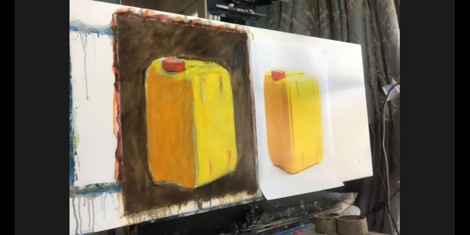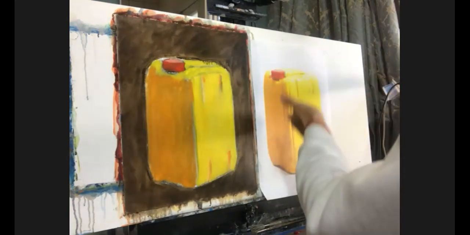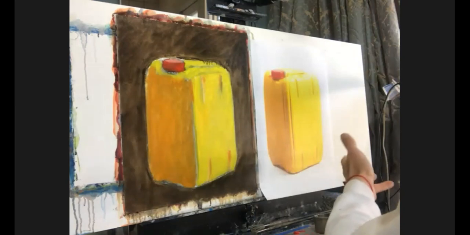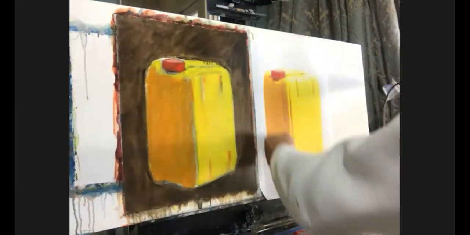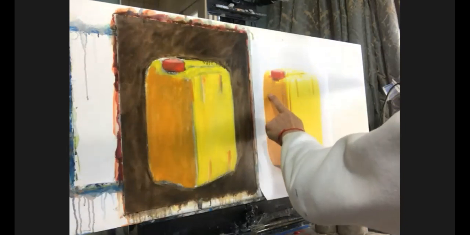So I'm not introducing new colors. I'm not adding a new palette. I'm not repainting things. I am bringing variations of the same color to create the illusion of a surface or a texture or a light direction, because this is not flat the way I did it. There's a lot going on. There's a little bit of lightness on top.